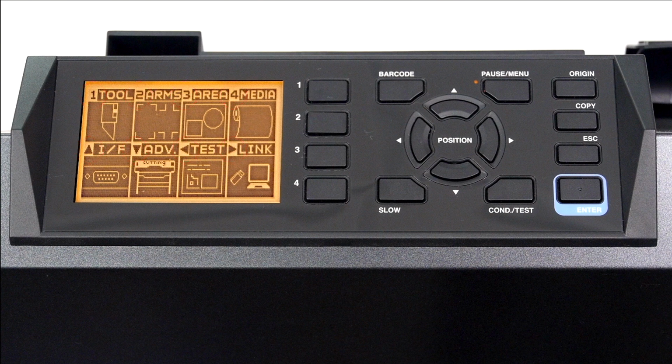For instance, to display the tool menu options, we would press the 1 key. To display the arms menu options, we would press the 2 key. To display the data link barcode menu options, we would press the right arrow key, and so on.